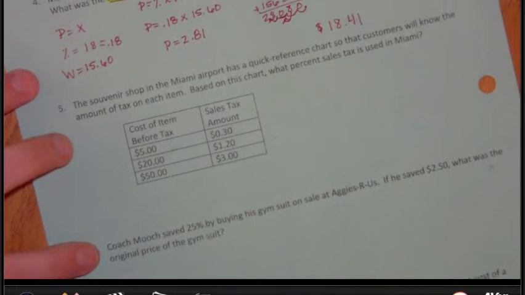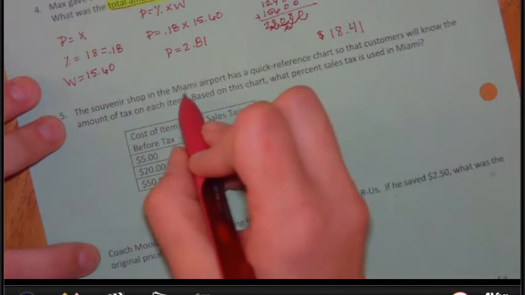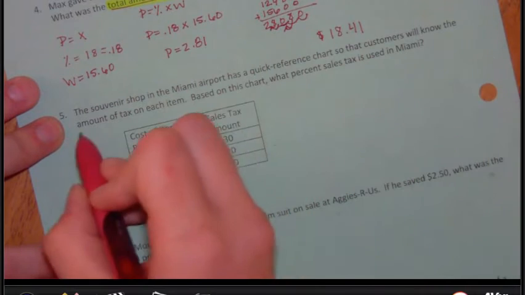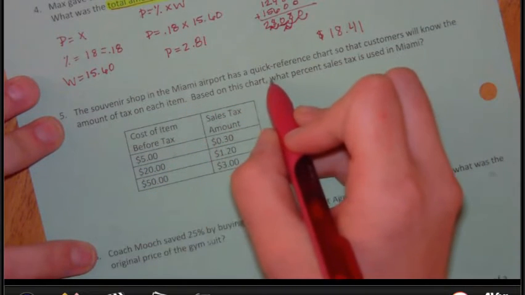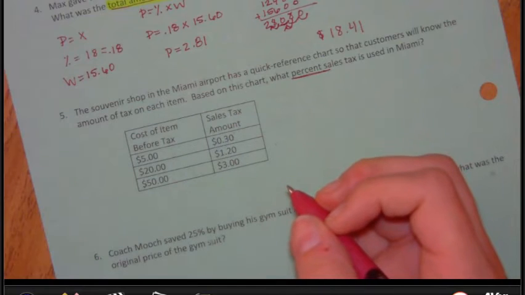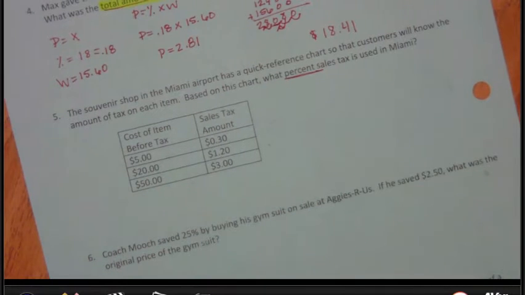All right, number 5. The souvenir shop in Miami Airport has a quick reference chart so that customers will know the amount of tax on each item. Based on this chart, what percent sales tax is in Miami? All right, let's go ahead, because I want to know what percent of sales tax is in Miami.